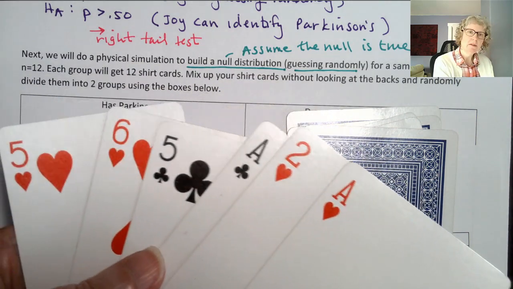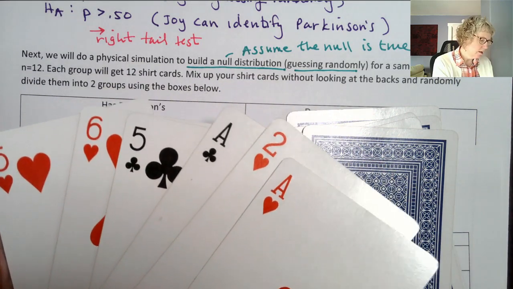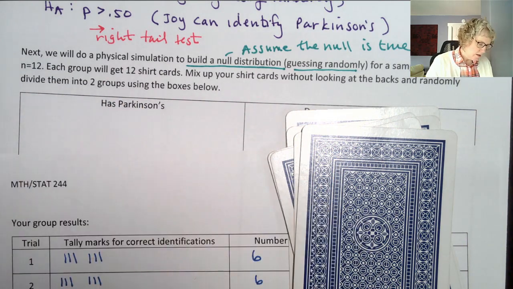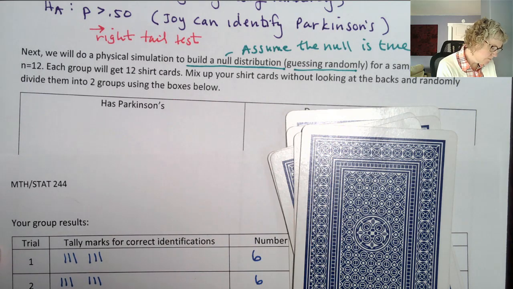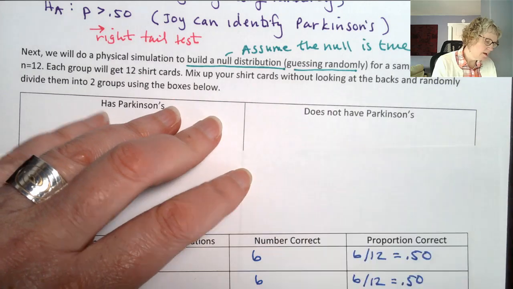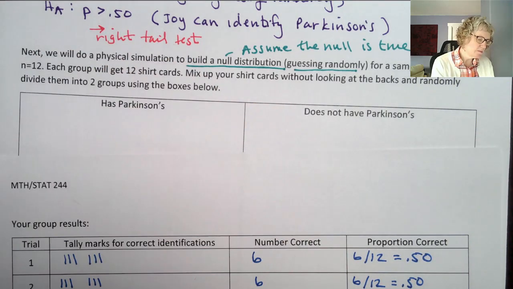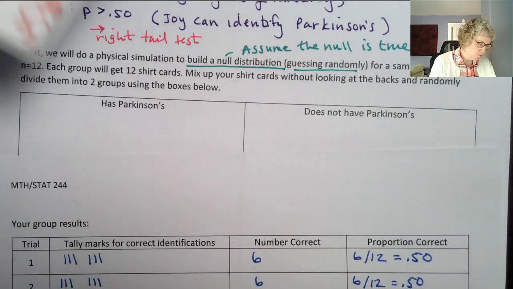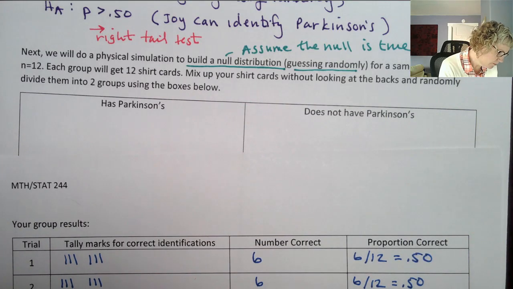Okay, this time I got 4 red that do have Parkinson's, so that would be correctly identified. So I got 4. And then does not have Parkinson's is black, and so there are 4 black ones as well. Okay, good. I'm glad I got something different.